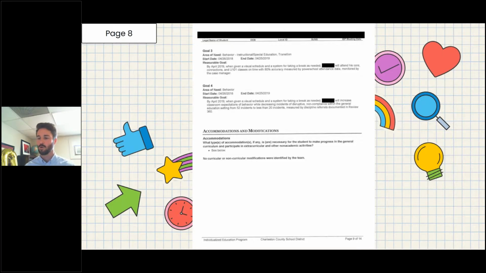So boom. Goal 4, we got 6 minutes. By April 2019, so in a year, when given a visual schedule, there it is again, and a system for taking a break as needed. I guess they thought it was so good from goal number 3, let's just cut and paste it. It was so good. But if you've raised your objections about this for goal 3, they're going to be like, okay, it looks like Mr. Tate wants us to be more specific about this, so let's go ahead and talk about this.